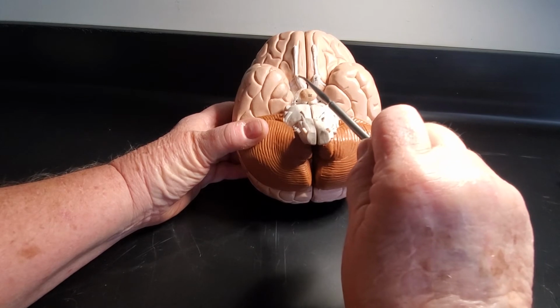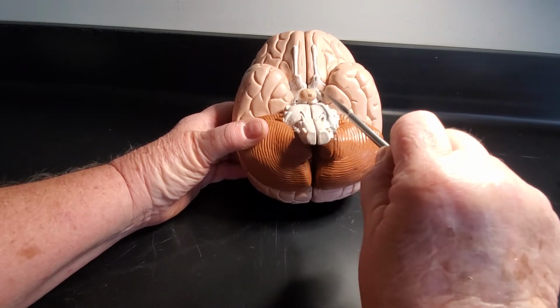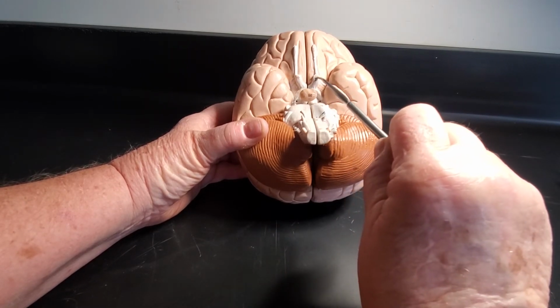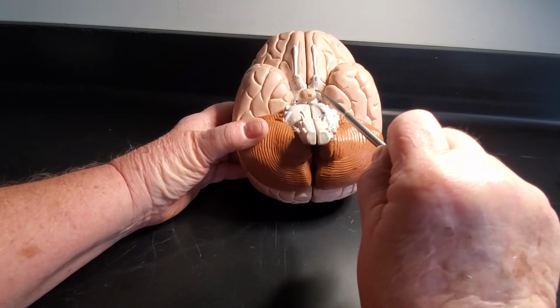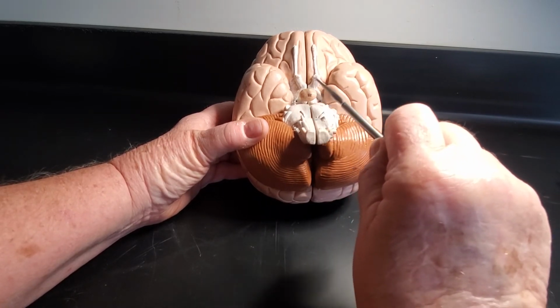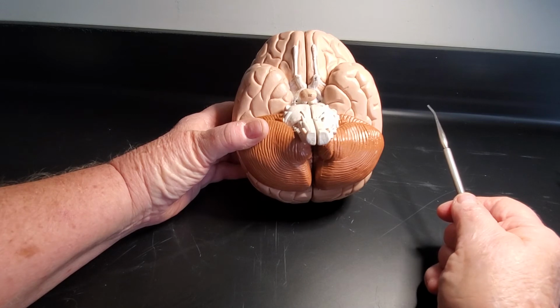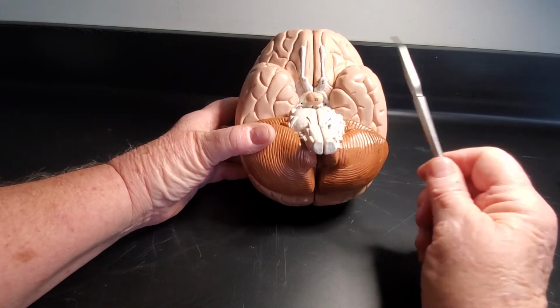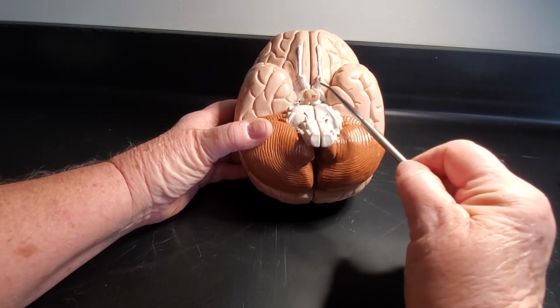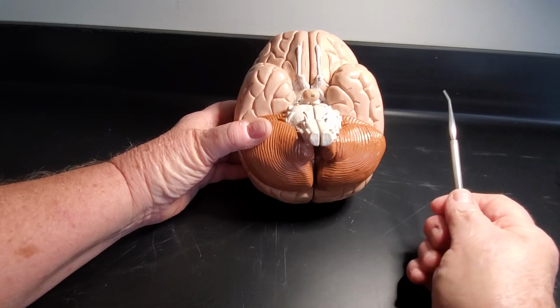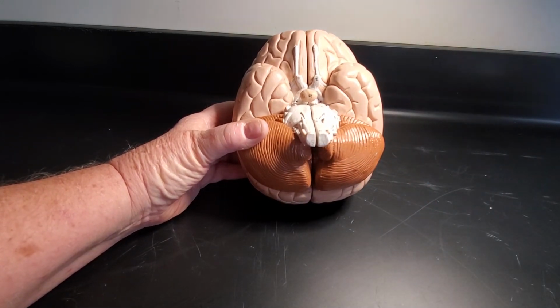Part of the information from the right eye is going to go around to the left, and part of the information from the left eye is going to go around to the right. When we talk about vision, I'll talk a little more about that. So again, olfactory bulbs, optic chiasm, here's the pituitary gland.